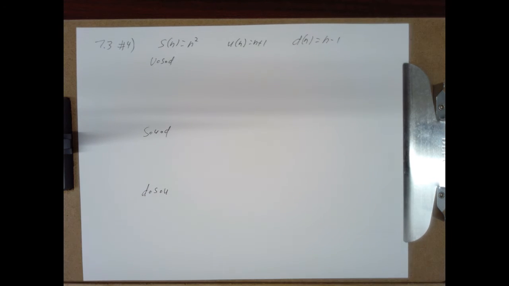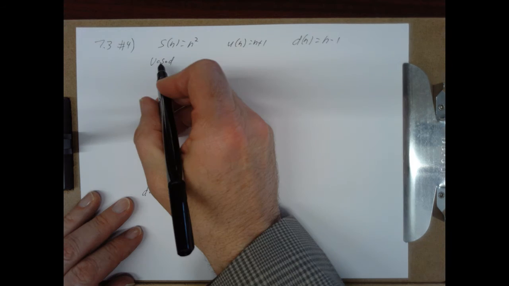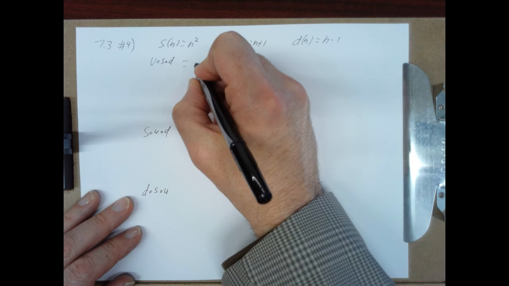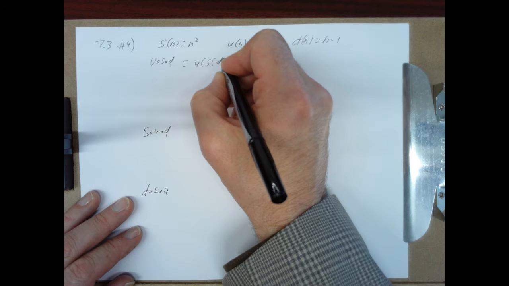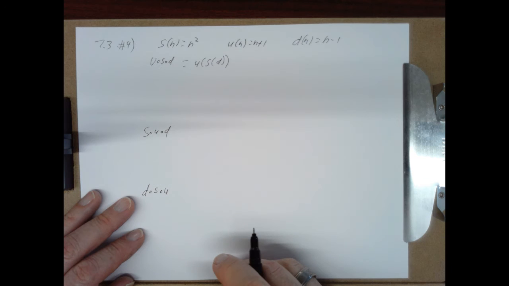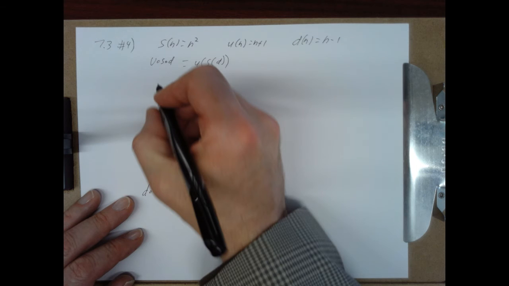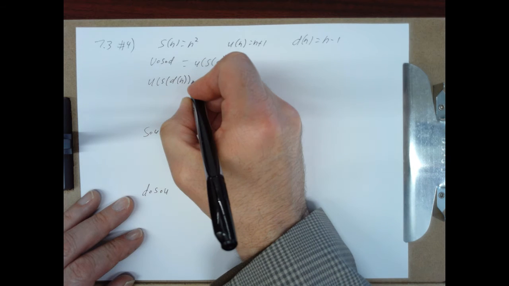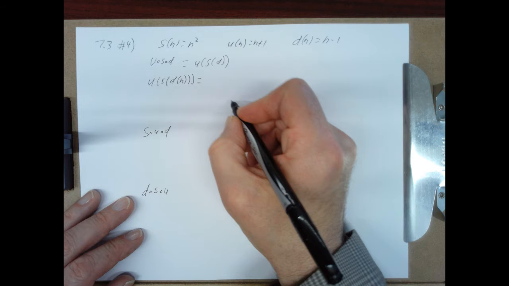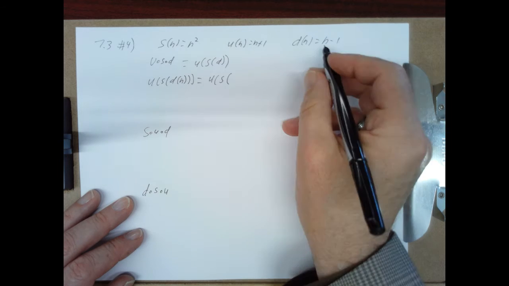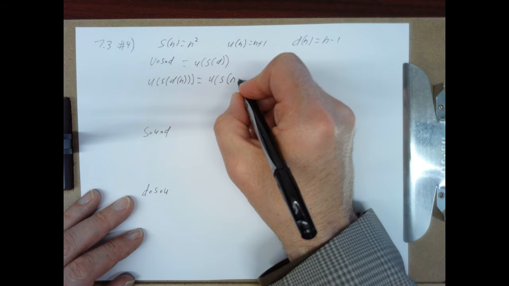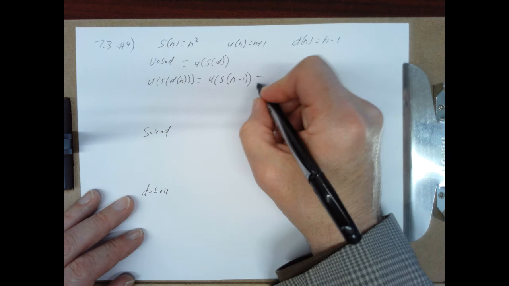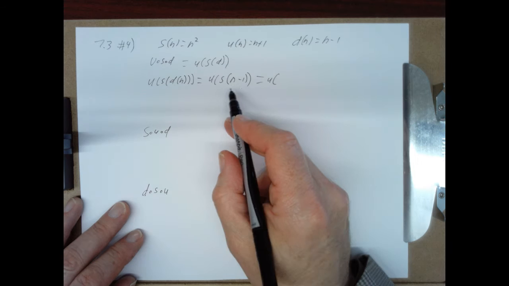All right, so it's more function composition. So u of s of d, let's see what this does to n. So u of s of d of n is u of s of, and what's d of n? It's n minus 1. And what is s of n minus 1?